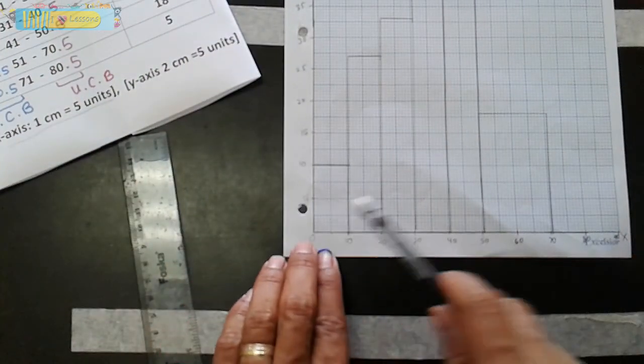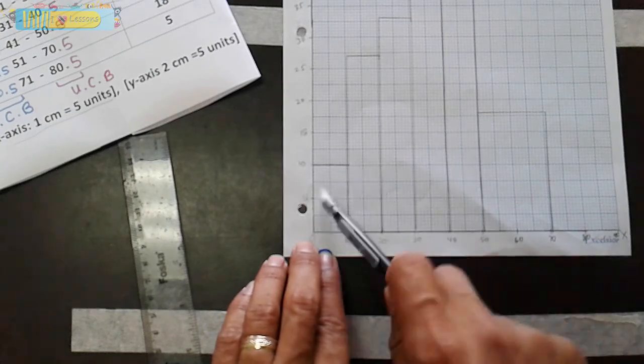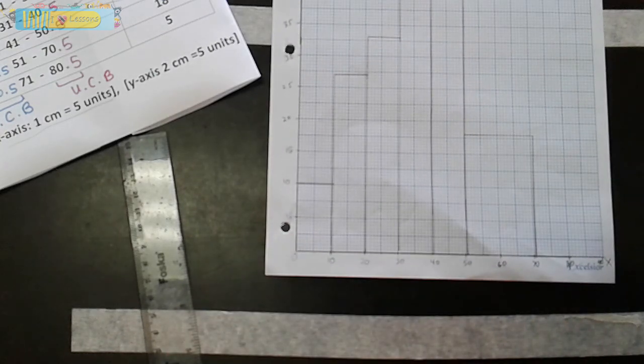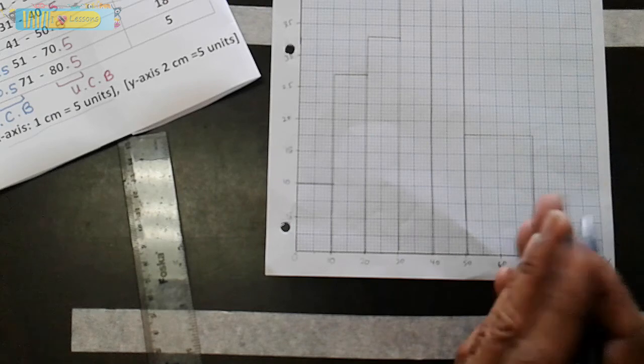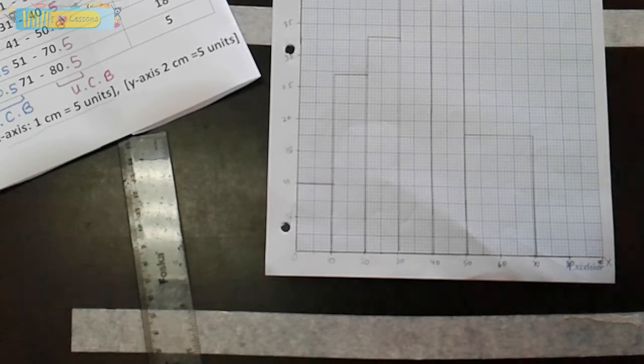You notice how this block is fatter than the other blocks? That's perfectly okay. In a histogram, one of the blocks could be fatter than all the other blocks, right? So don't get too worried in the exam if one block is a little bit thicker than the other block.